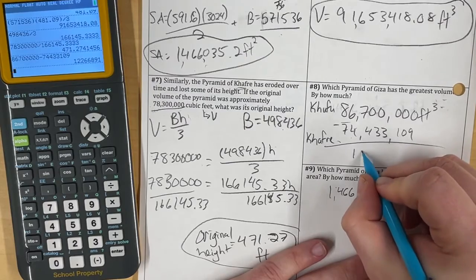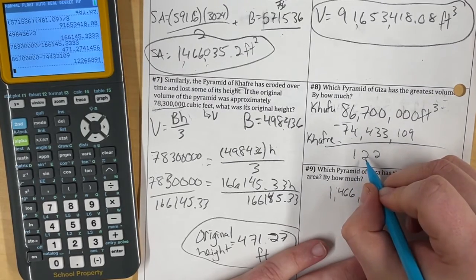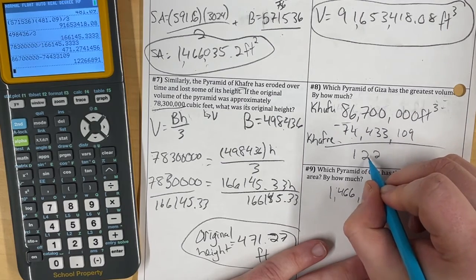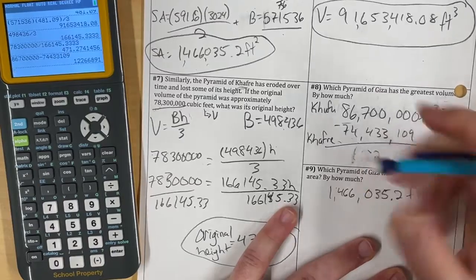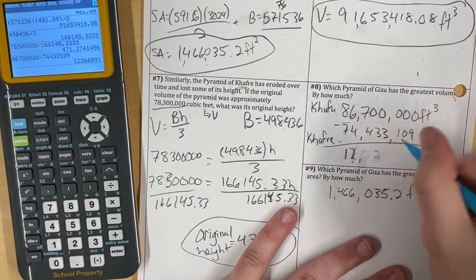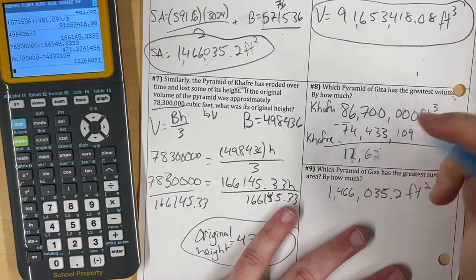The difference between those two, make sure it's lined up, is about 12,668,000.